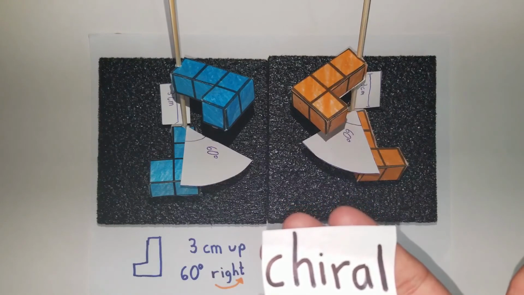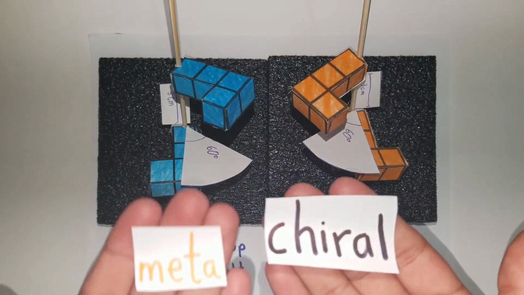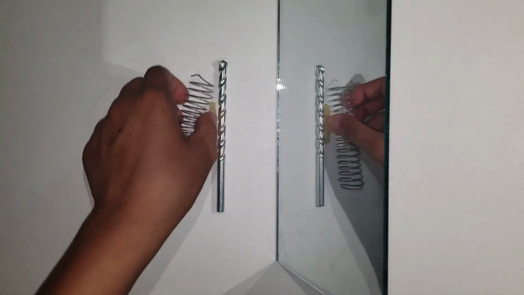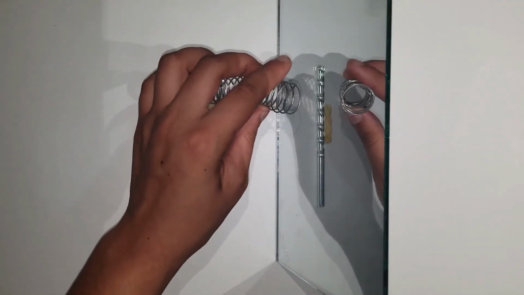And since you can't get the mirror image by performing the same set of transformations, it's metachiral. Pasta, drill bit, and spring are all metachiral objects because, like the spring, the reflection rotates in a different direction than the original object.